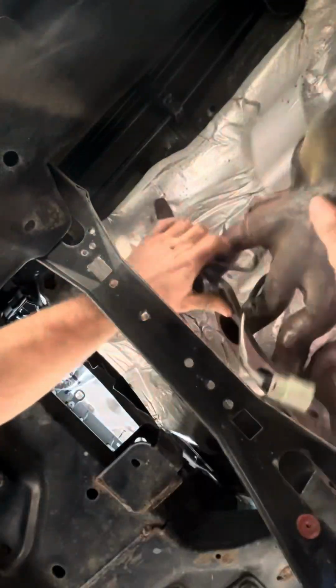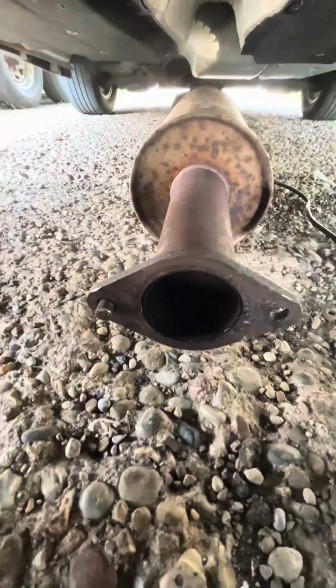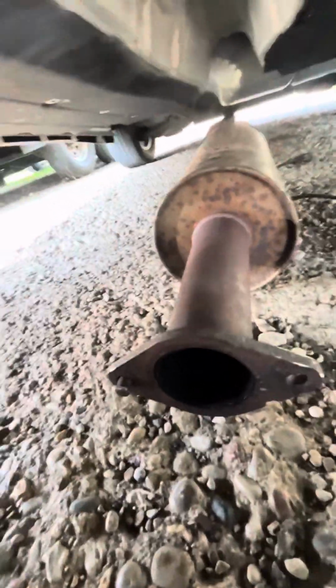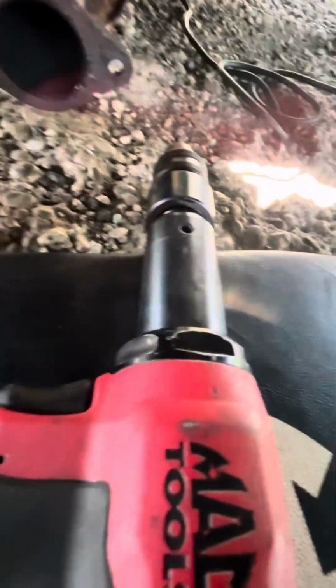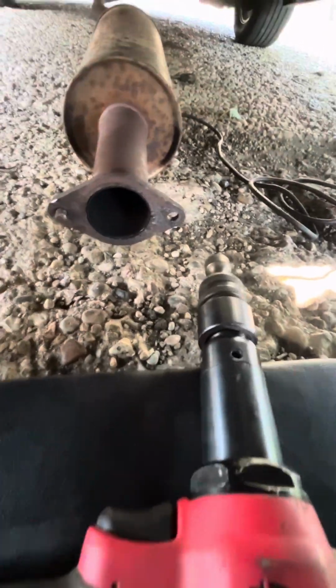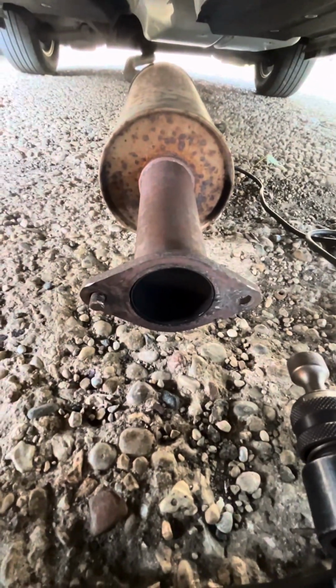Now that I got those 3 nuts loose, I was able to bend the bracket down a little bit. Didn't even have to take those other nuts loose. And this catalytic converter is slipping out of here. So I did find it helpful to take my die grinder and slice off the back of that bolt. And then I took my air hammer and pounded it out with the air hammer.